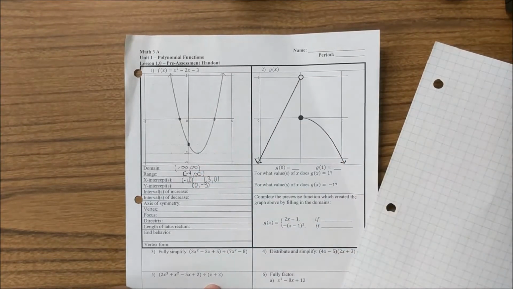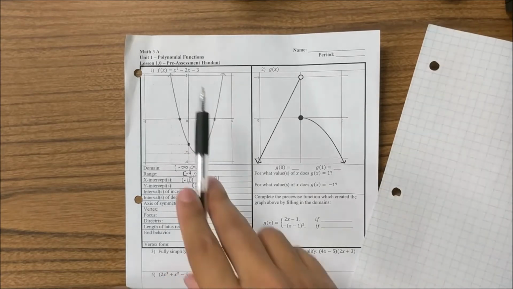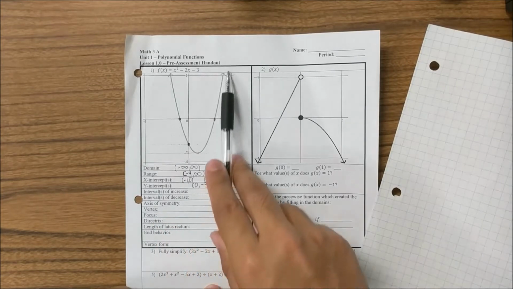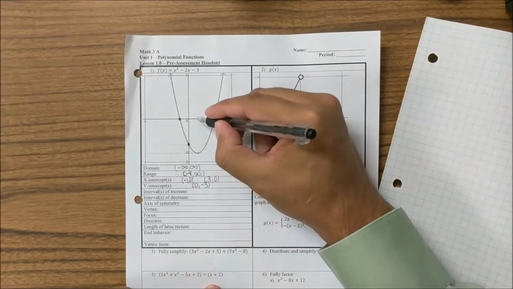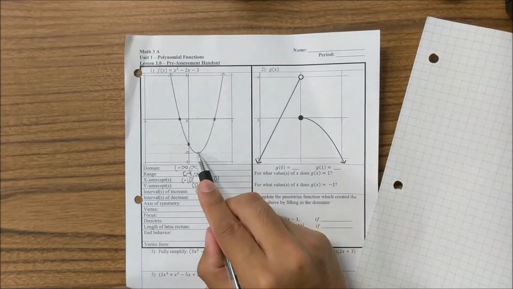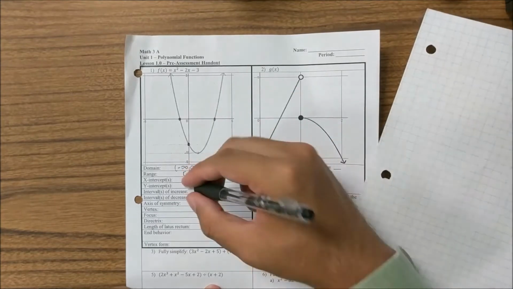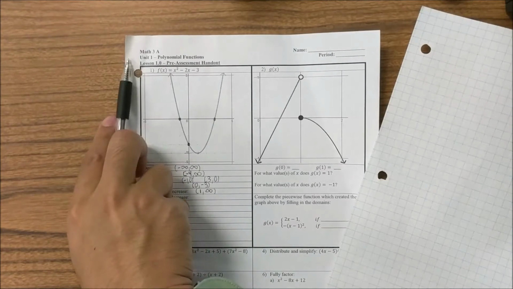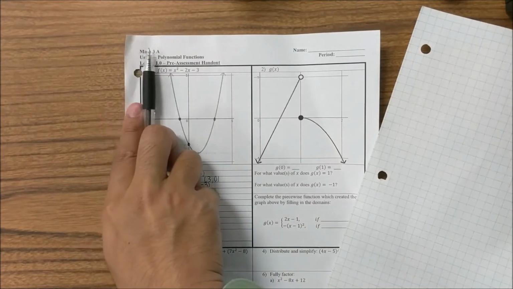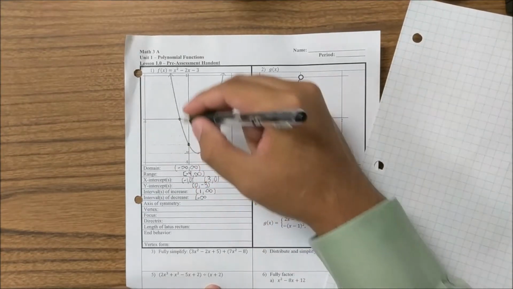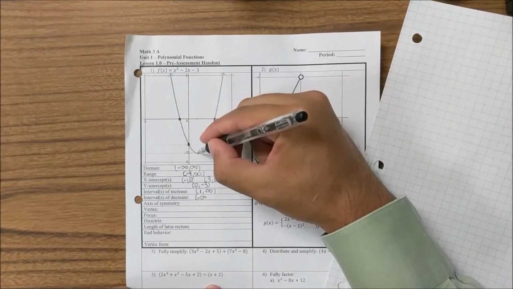Intervals of increase, so starting at what x value does the graph start going upwards? Well, here it's going downward, then starting right here, it begins to go upwards. So starting at x equals 1, and then starting from x equals 1 all the way to the right, it goes upwards, it increases forever. Okay, so decrease, starting from the left, starting from negative infinity, it's going downward the whole time, all the way until x equals 1, which is where it stops decreasing.